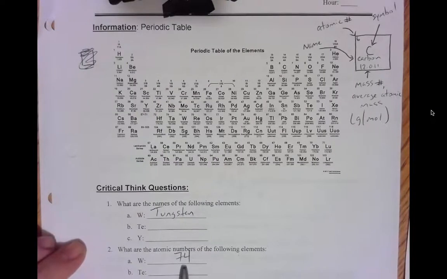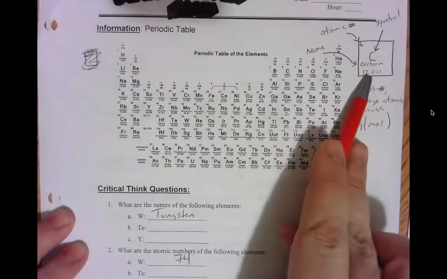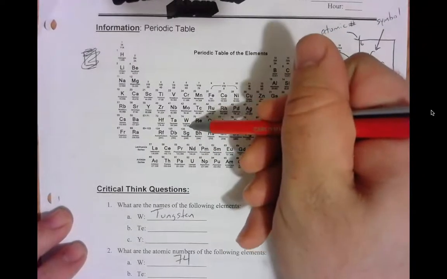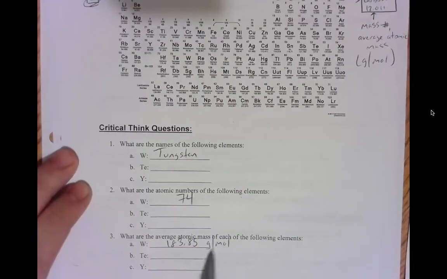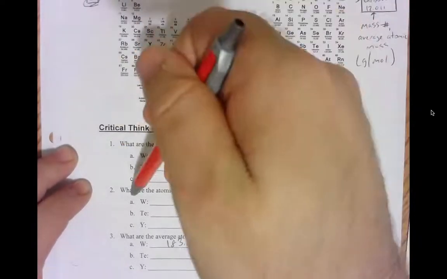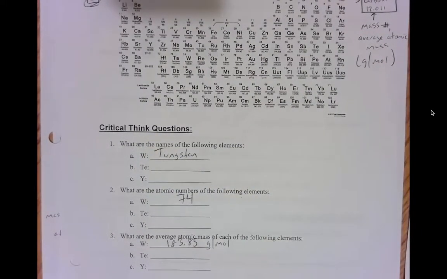And then lastly, question 3 is asking about the average atomic mass for the following elements. Again, the first one is W. So this time guys, the average atomic mass is found under the name. So that's what we do right here, we look underneath the name and you see the mass is 183.85. And then don't forget guys, include the unit that I gave you, grams per mole. So now do the same thing that I did for 1A, 2A, and 3A, and just do it for 1, 2, and 3, B and C.